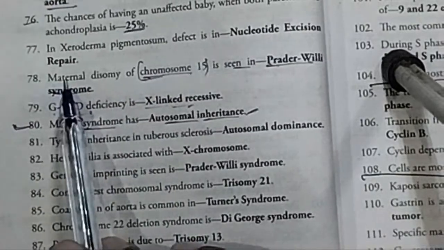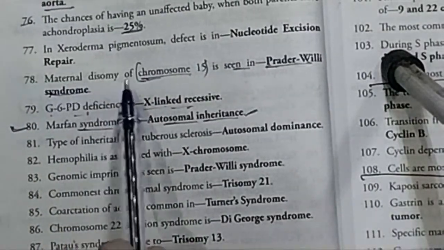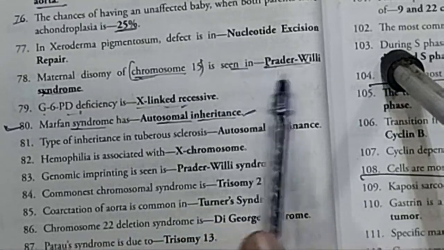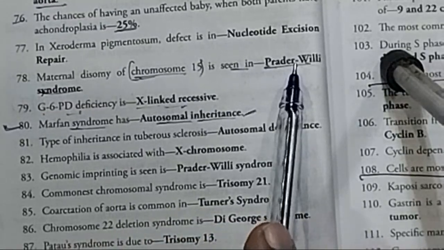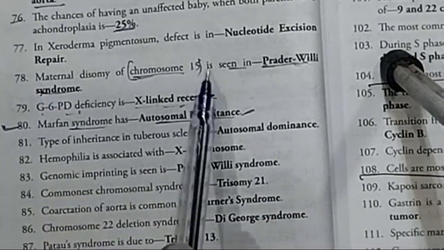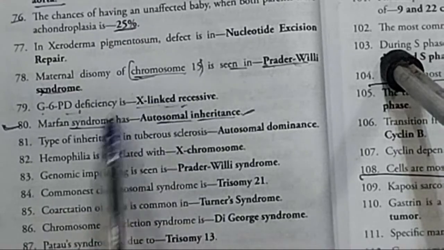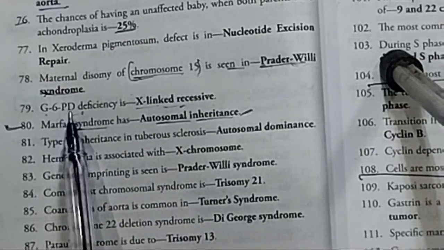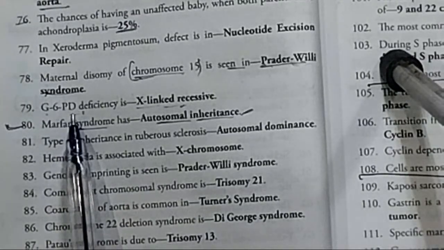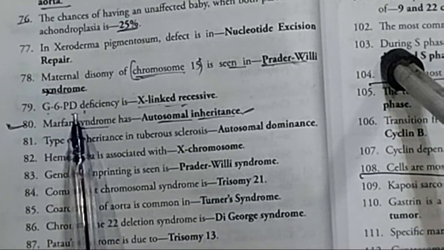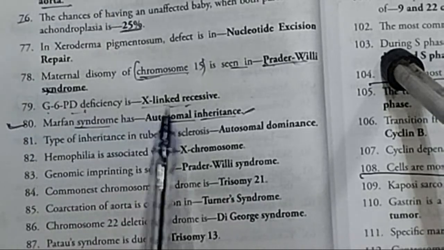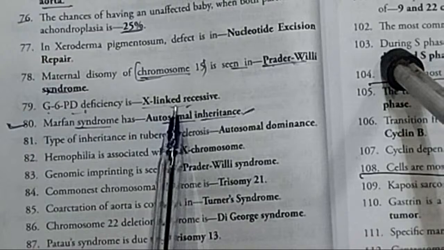That is point number 78. The maternal disomy of chromosome 15 is seen in what syndrome? It is the Prader-Willi syndrome. The next important MCQ is they ask you out of the list of autosomal recessive and autosomal dominant disorders. So do remember, glucose 6-phosphate deficiency is an X-linked recessive disorder.